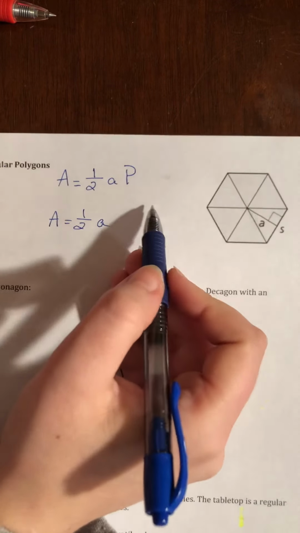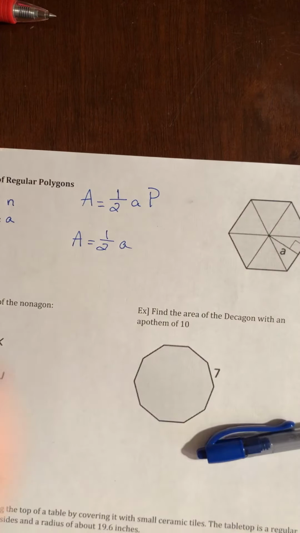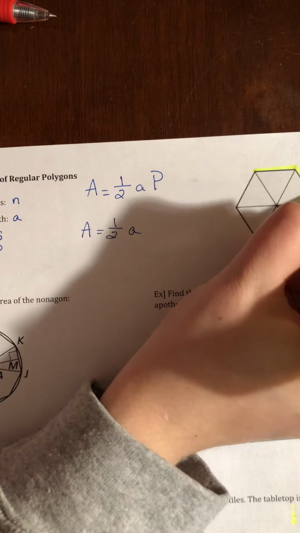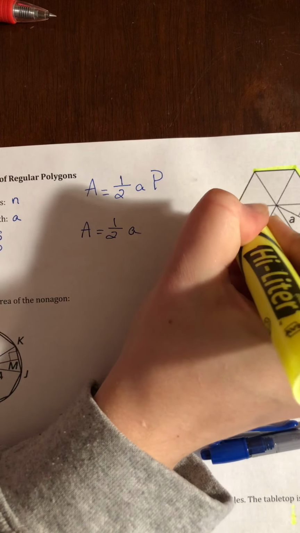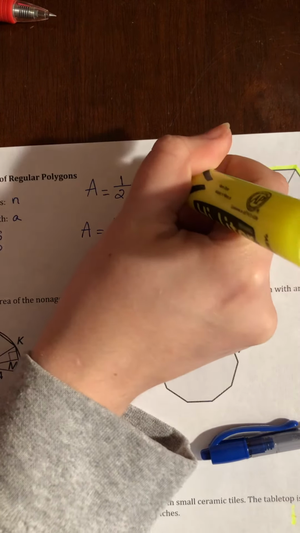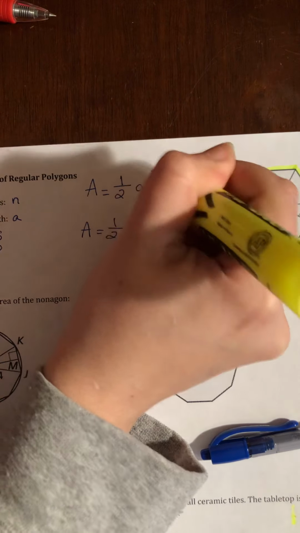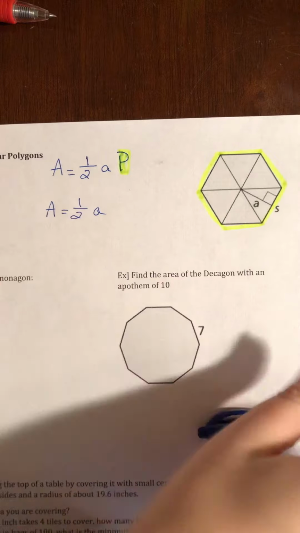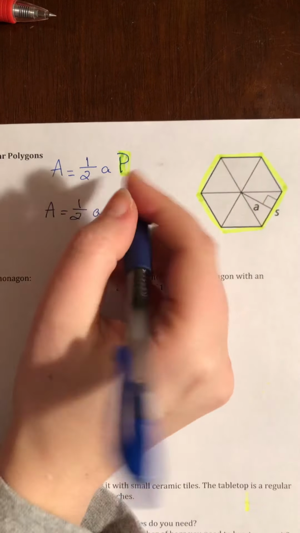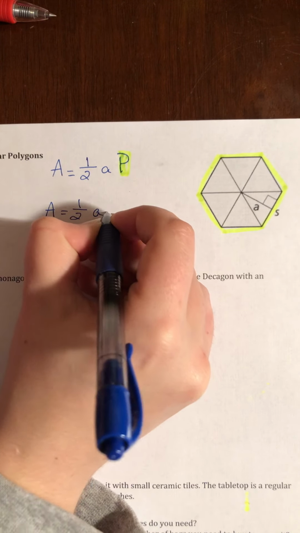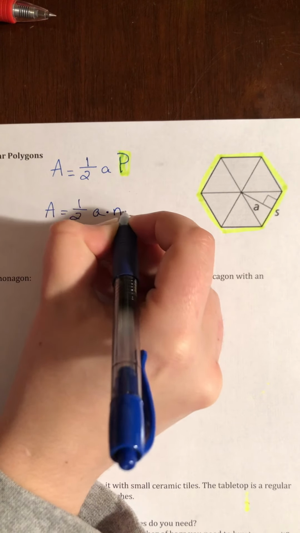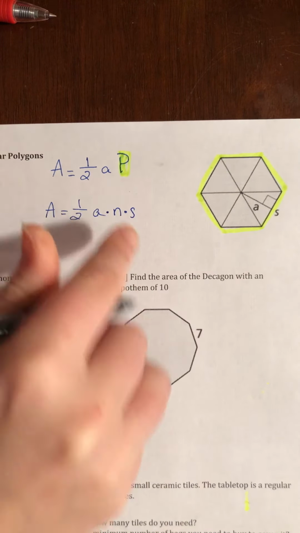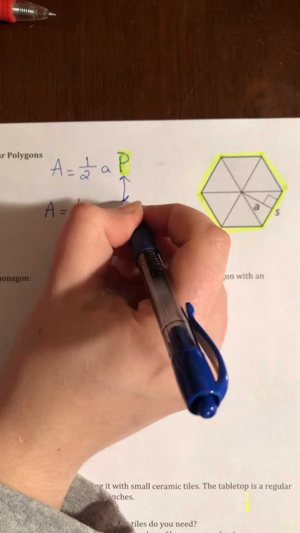Now the perimeter would be all these sides added up. Now if all the sides are the same length, you could actually do the number of sides times the side length, and that would give you the perimeter. Those are the same thing.